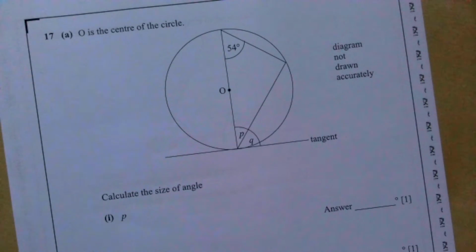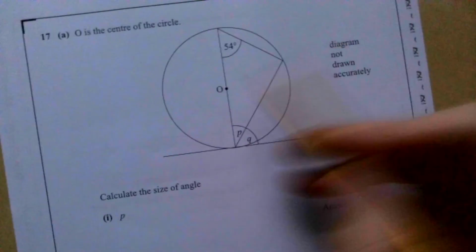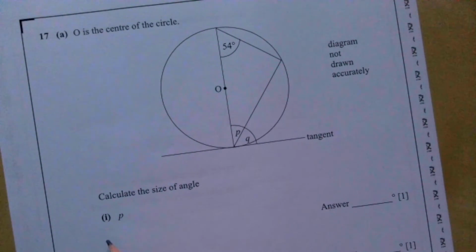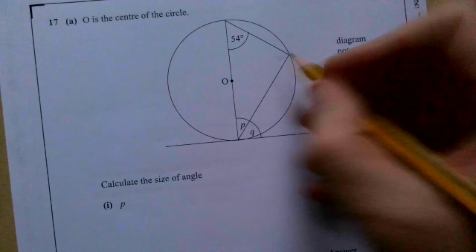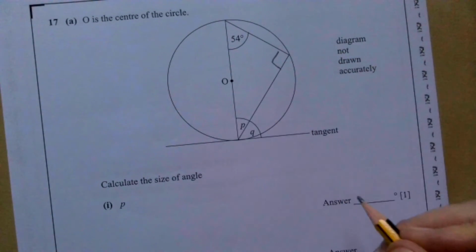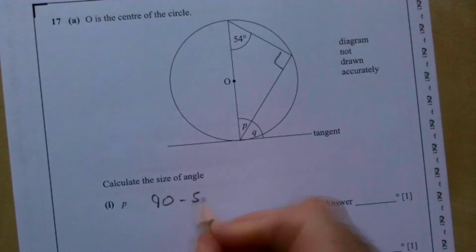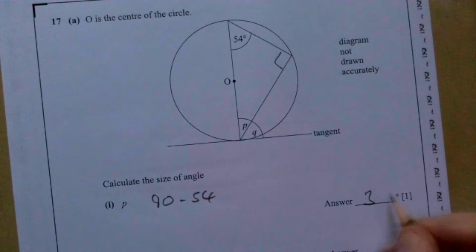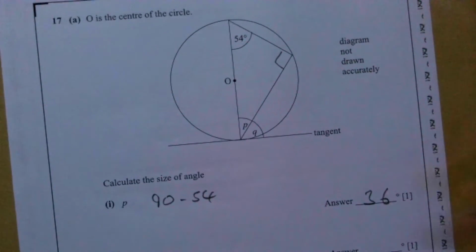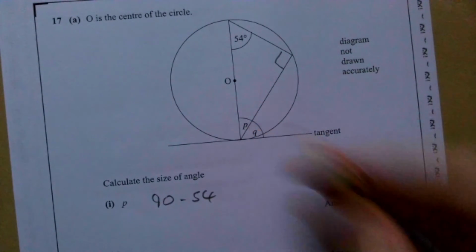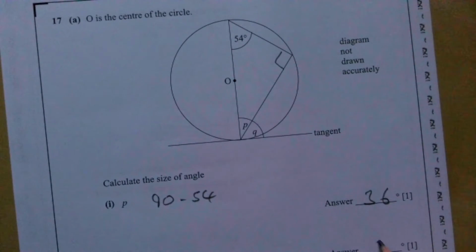Good old circle theorems. Let's take a wee look then. O is the centre of the circle. We have that as 54. Calculate the size of the angle P. Well, obviously that's going to be 90 degrees. And so P is going to be 90 take away 54, which is going to be 36. Angle Q, that's a tangent, and that's P. So 36 then take away from that, we're going to have 54.